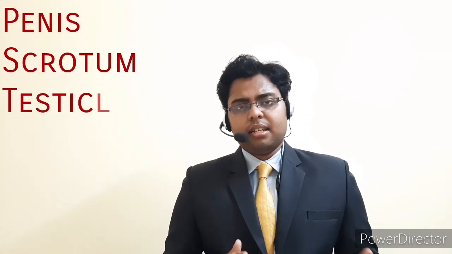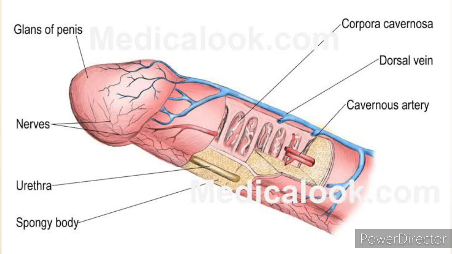The male reproductive structures are the penis, testes, and scrotum. Now coming to the penis. The penis is the sex organ which is responsible for sexual intercourse. It consists of three parts: the root of the penis, which attaches to the wall of the abdomen, the shaft, and the glans. The glans is the cone-shaped structure at the end of the penis. It is also called the head of the penis and is covered by a loose layer of skin, also called the foreskin. The glans at the end of the penis also contains numerous nerve endings.